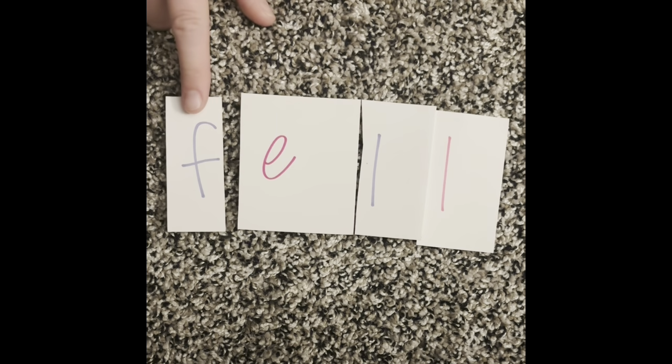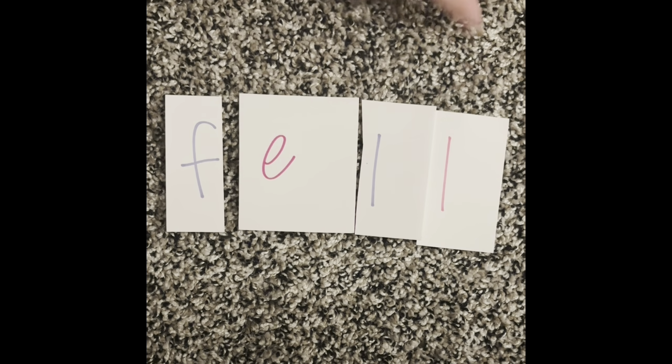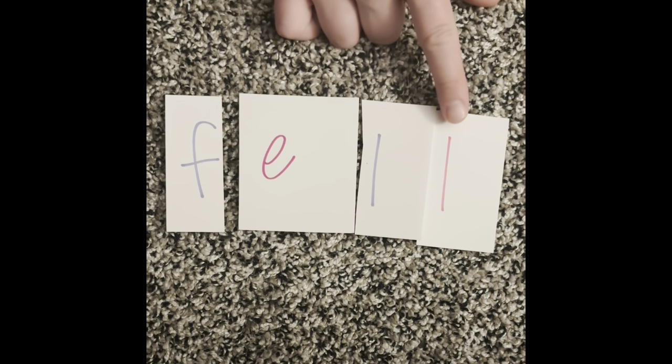Let's try this again. Fell. Very good. Our word is fell, like I fell down. I bet I could change one letter and it'll change the whole word. Can you think of a word that rhymes with fell? I can think of one.